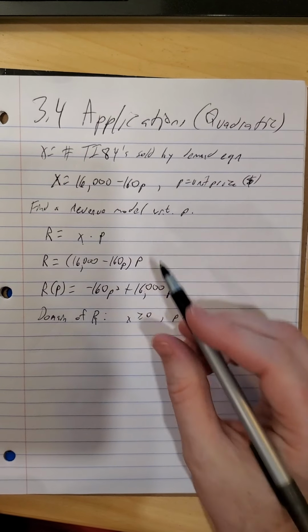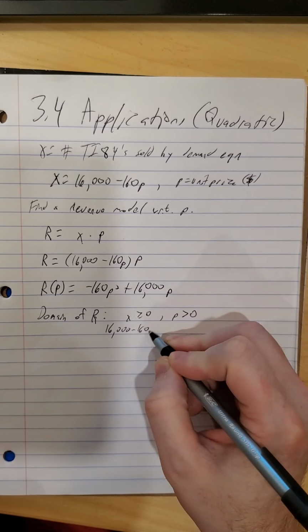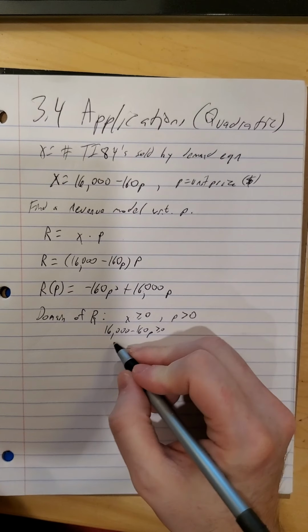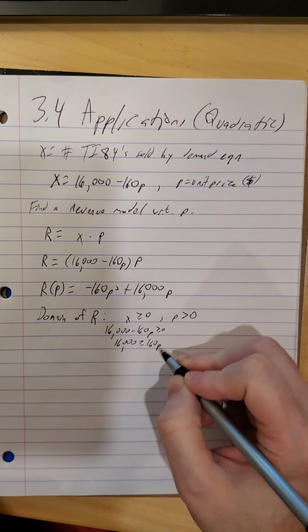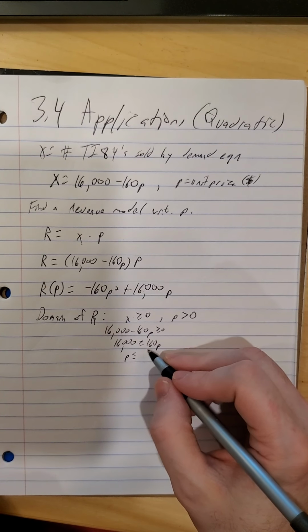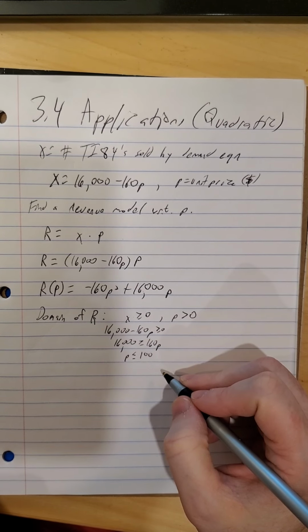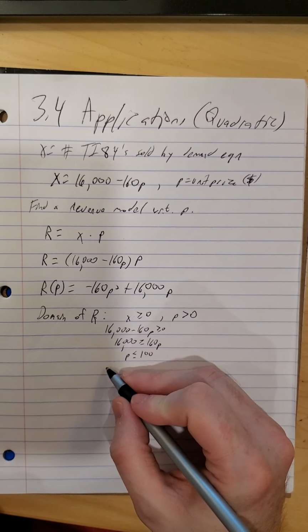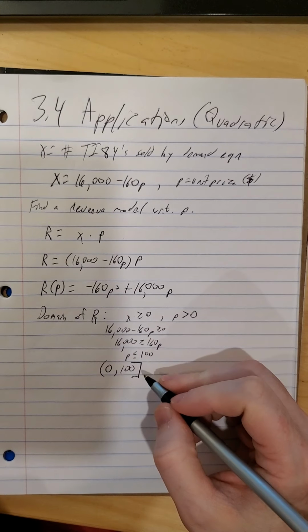So our demand equation says that X is the same as 16,000 minus 160 times P, so that's at least 0. So 16,000 is at least 160 times P, so P then is less than or equal to 100 then. So P is also greater than 0, so our domain would be 0 to 100.